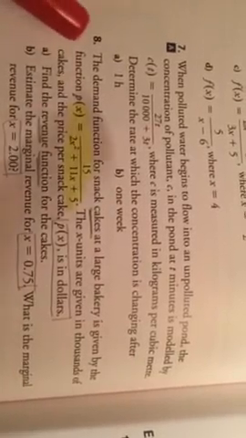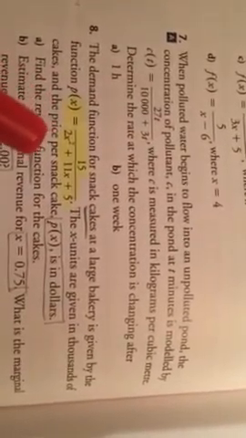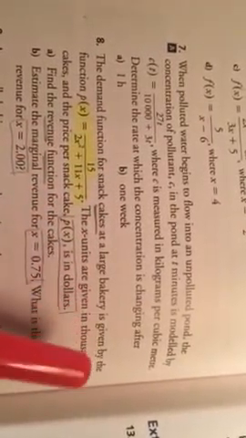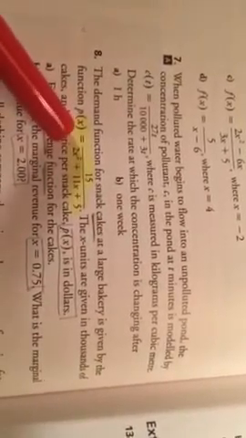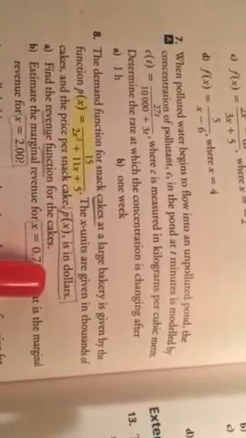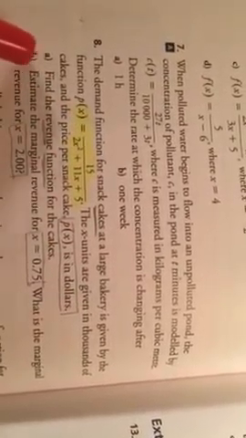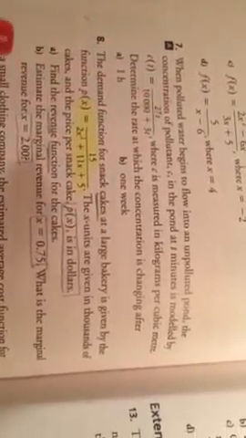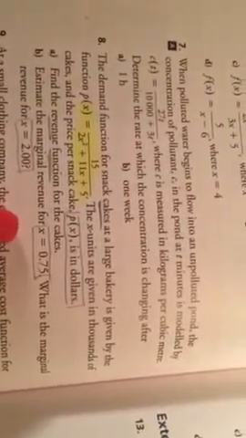So now that you guys have had a chance to look this over, I'm just going to point out some key things. The demand function for snack cakes, that's our product, at a large bakery is given by this function right here. Just keep in mind this function is going to help us solve our question, so just remember it. The x units are given in thousands of cakes, and the price per snack cake, p of x, is in dollars, so that's our units. A is find the revenue function for the cakes, so we're looking for a revenue function. And B is estimate the marginal revenue for x equals 0.75, and the marginal revenue for x equals 2.00.